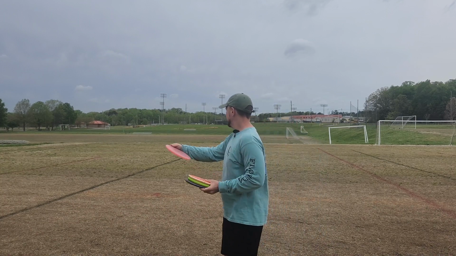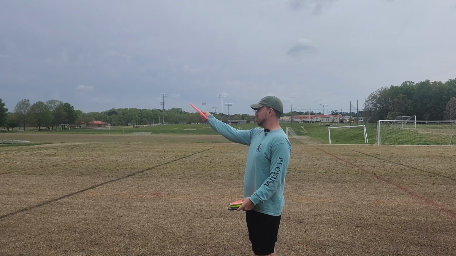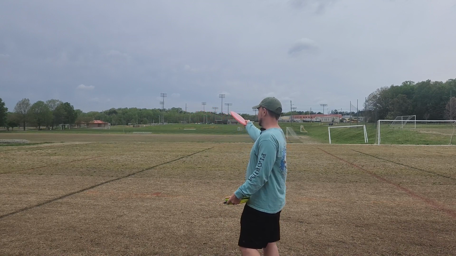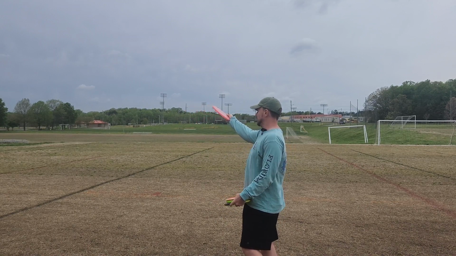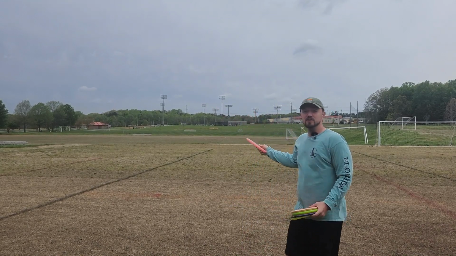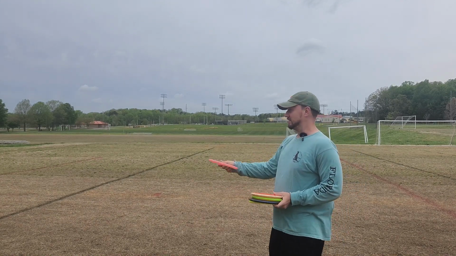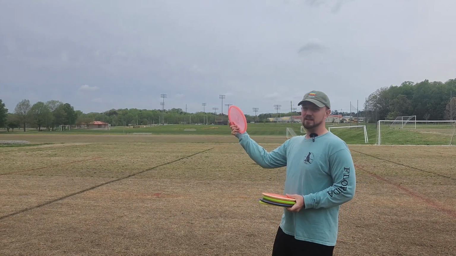If you have the bottom of the disc in the wind, your disc is going to get carried by the wind, and you're going to get a little bit more turn and a little bit more distance than you normally would. So it's a really good time to try and get those big distance shots as long as you keep the bottom of the disc in the wind.